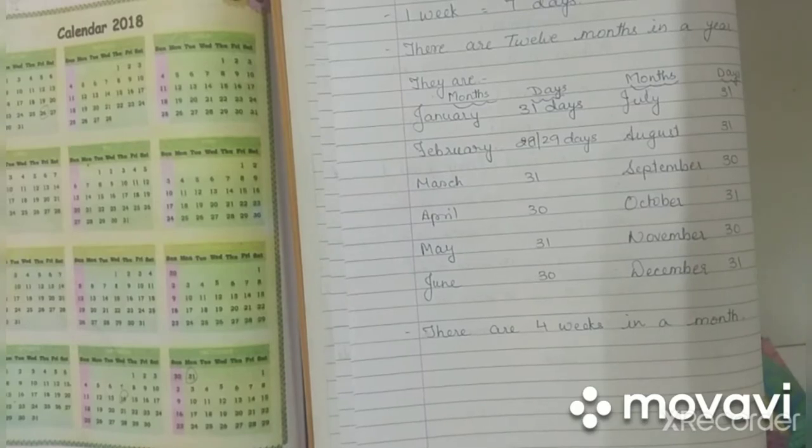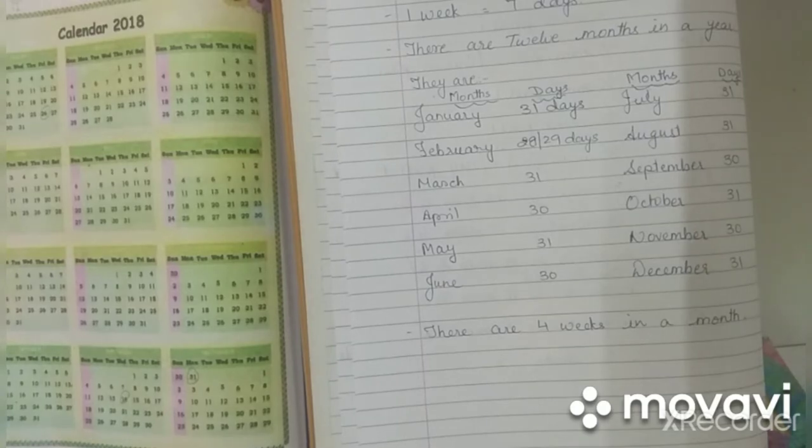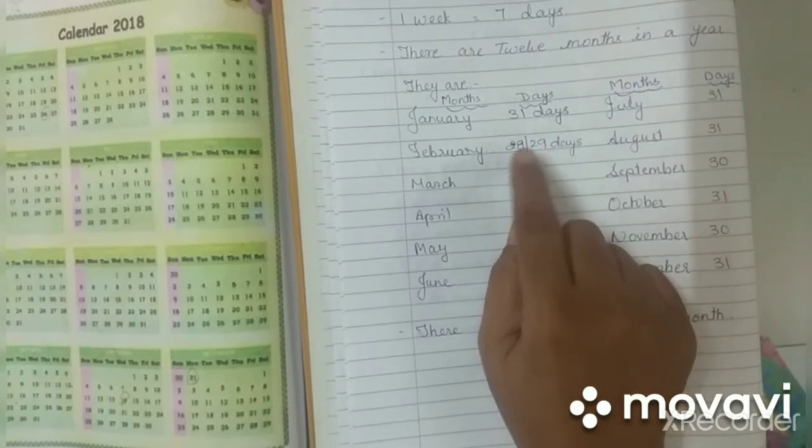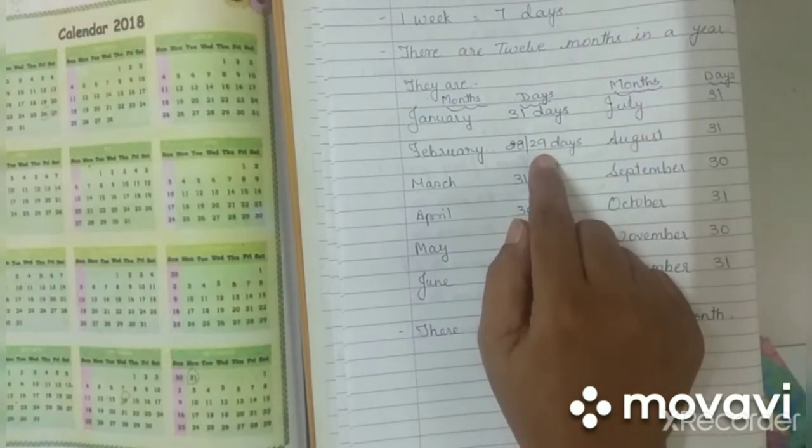These 365 days are distributed among these 12 months. Each month has a set number of days. Like January has 31, February has 28 or 29. Every 4 years we have a leap year.